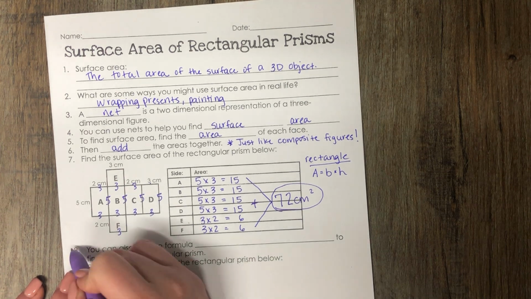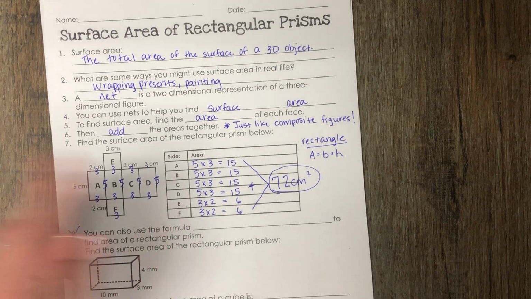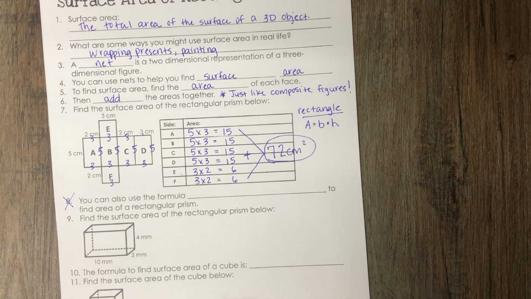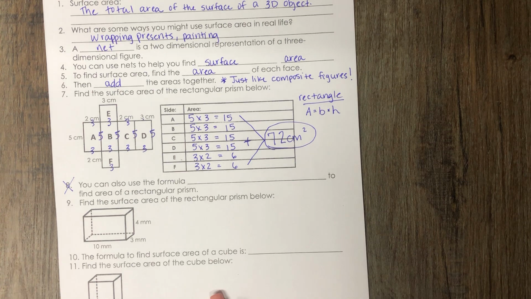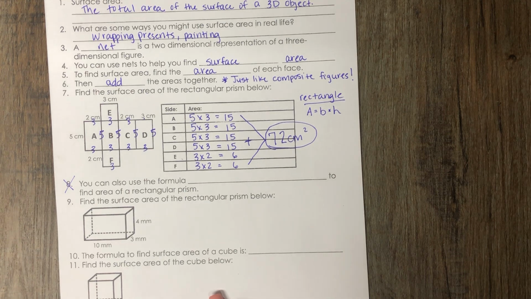Okay, we're going to skip number 8. We don't want to use any other formula. We know the easiest one for each of the rectangles is base times height. And now we're going to talk about how to find the surface area when we don't have the net, so they're not giving us the net. Okay, you can draw the net, but sometimes I think that's harder. So I'm going to show you how to find the surface area while it's three-dimensional and you don't have the net. Okay, so if you remember yesterday, we talked about the classroom that you're currently sitting in.